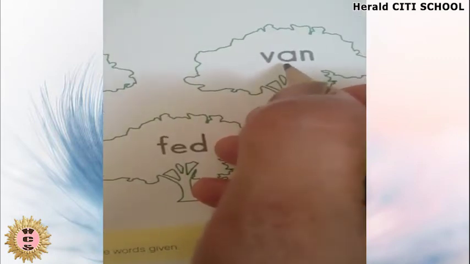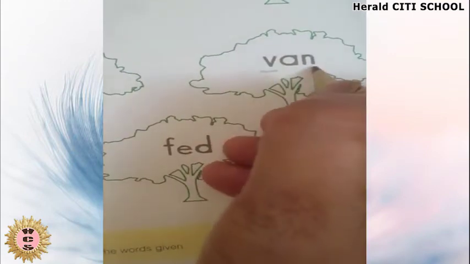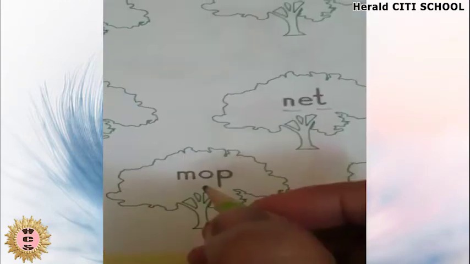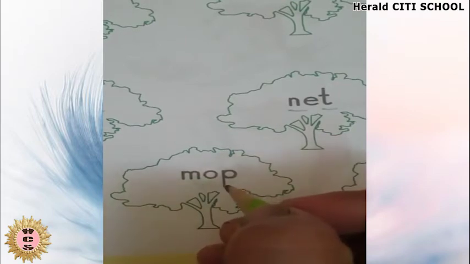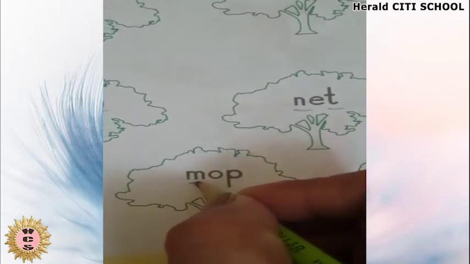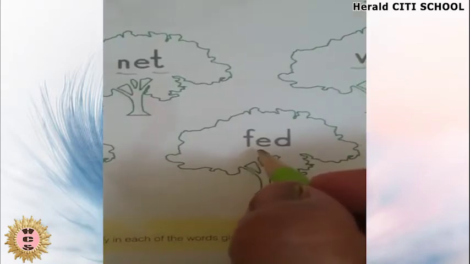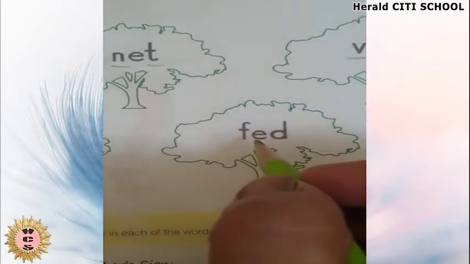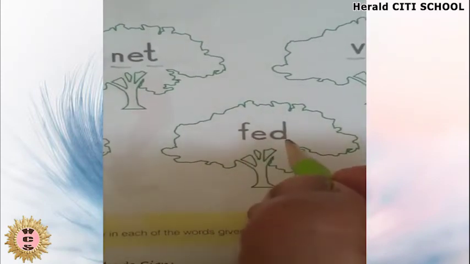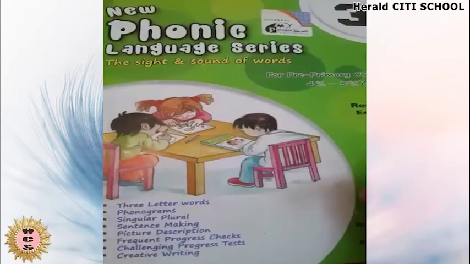This word is van. So A is a vowel and V and N are consonants. Children, in this word O is a vowel and M and P are consonants. So you have to underline M and P. And the last one is fad, F-E-D, fad. E is a vowel and F and D are consonants. So you have to underline F and D.